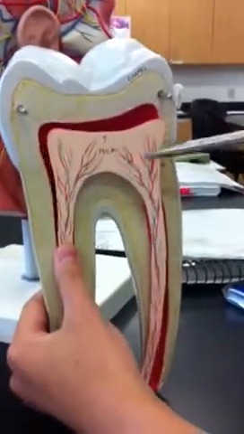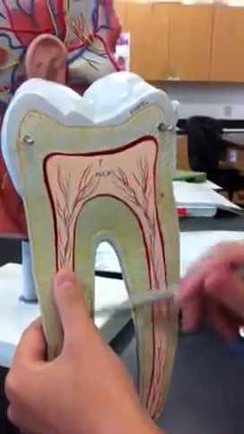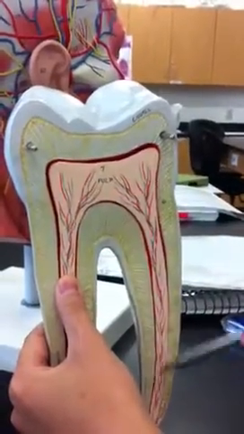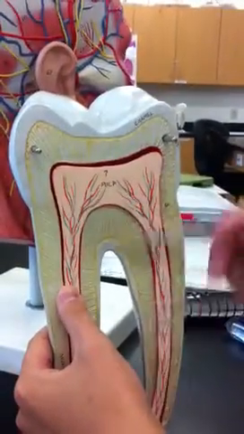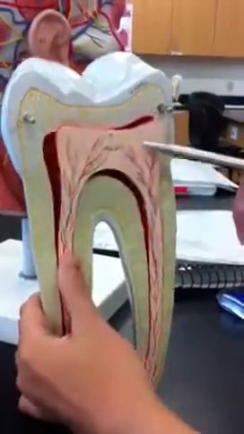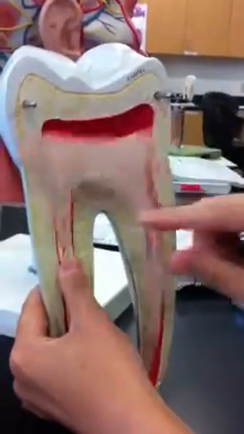The pulp is where all the blood vessels, capillaries, everything. This is what keeps the tooth alive. And when you get cavities in the pulp, that's when you need a root canal. And as we all know, that's very painful.